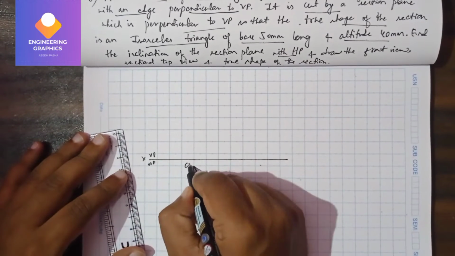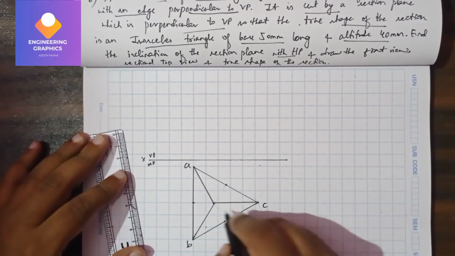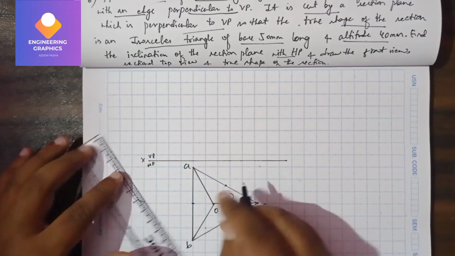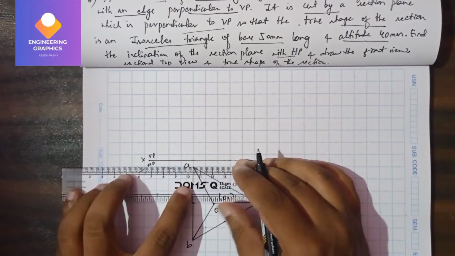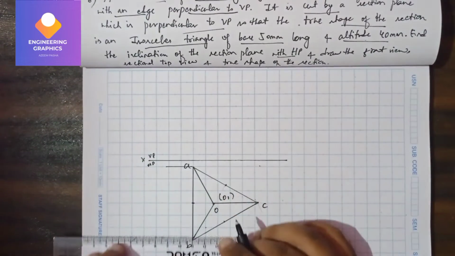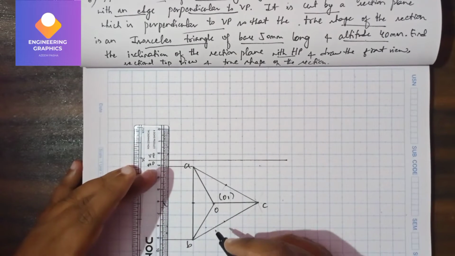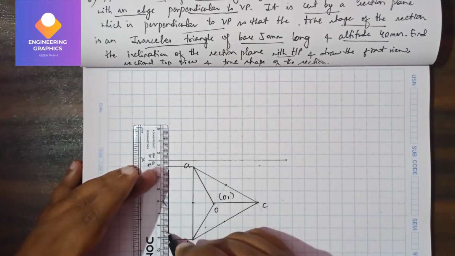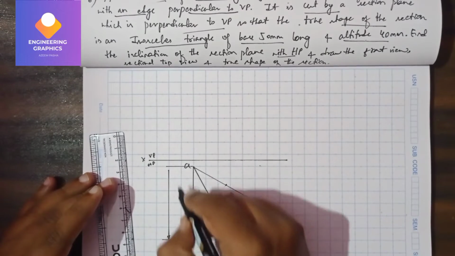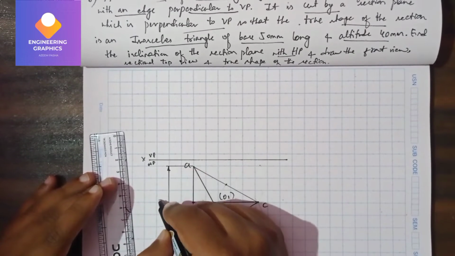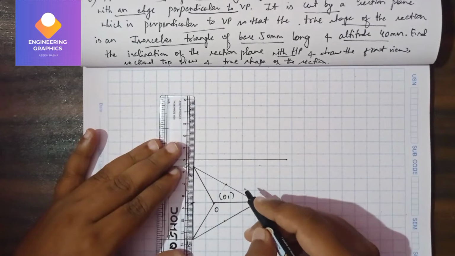I can mention here A, B, C, O and O1. And dimensions can show here, 60.